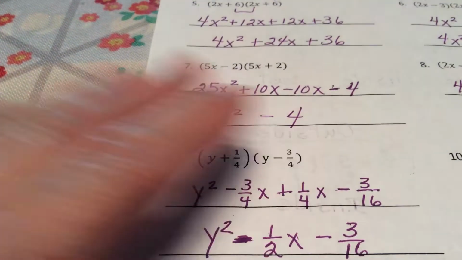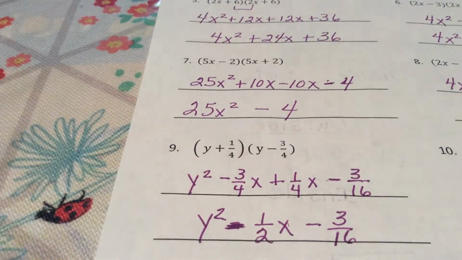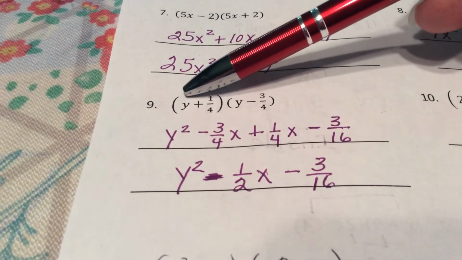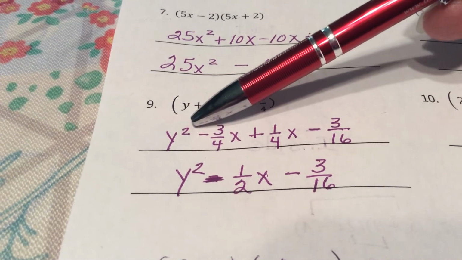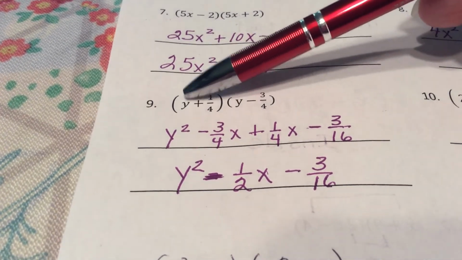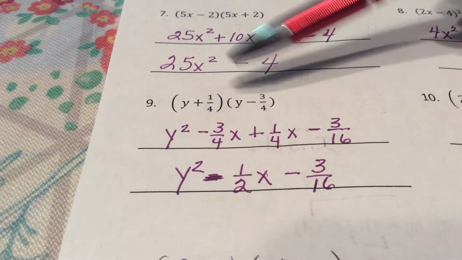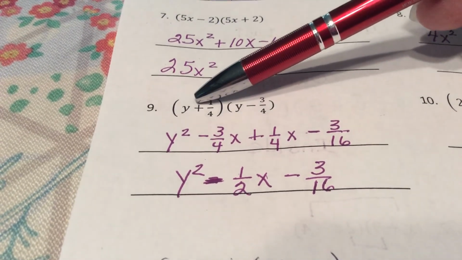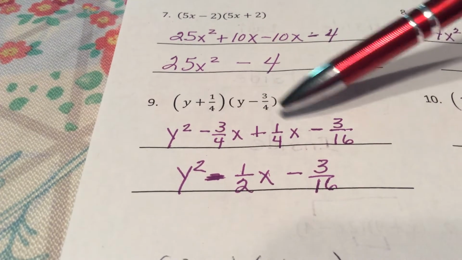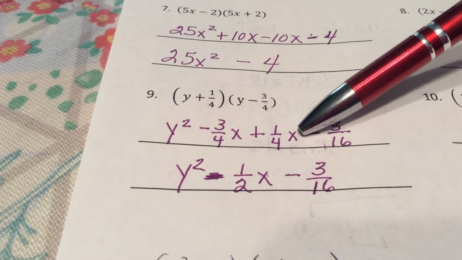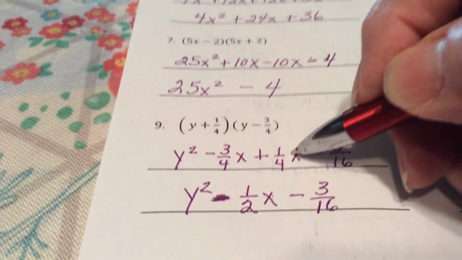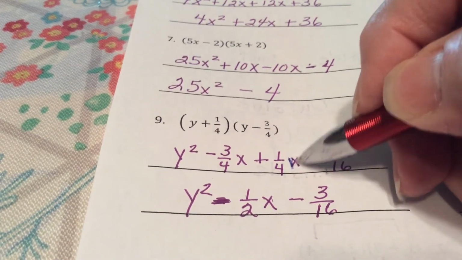Now, you're going to have some with fractions in it. Don't let it get you excited because they're not all that complicated. Same thing. First, y times y is y squared. Outside, y times negative 3/4 is negative 3/4 y. Inside, positive 1/4 times y is plus 1/4 y. Y, not x. Okay. Sorry about that. That should be a y.